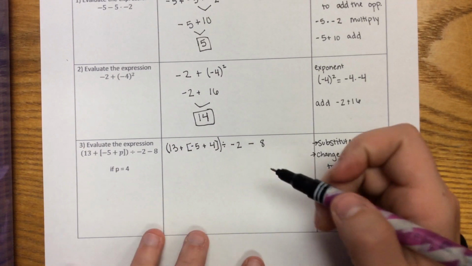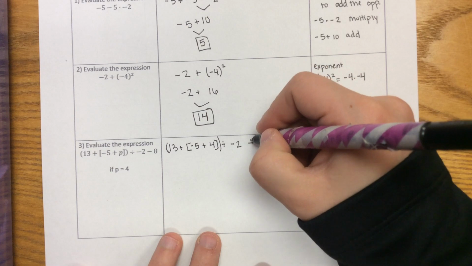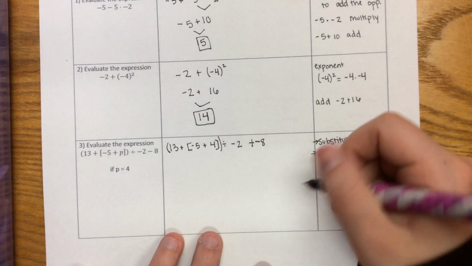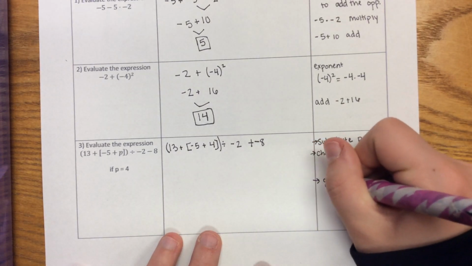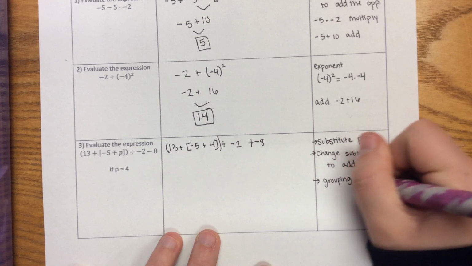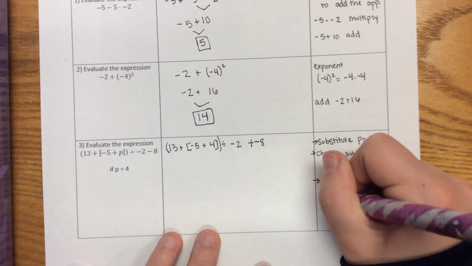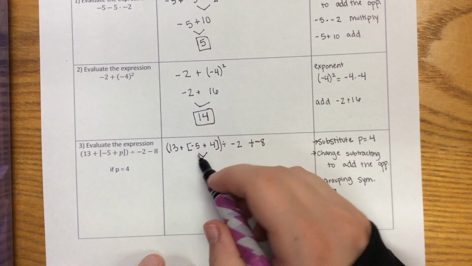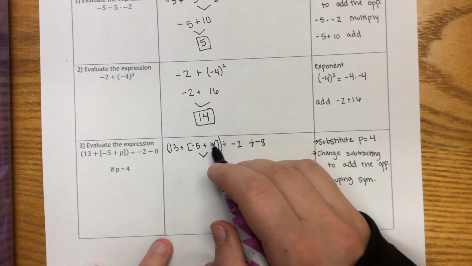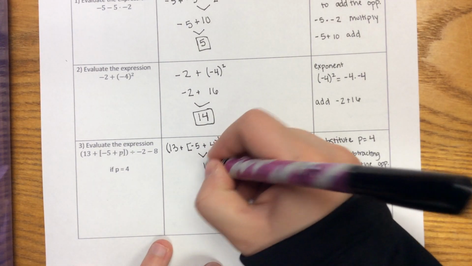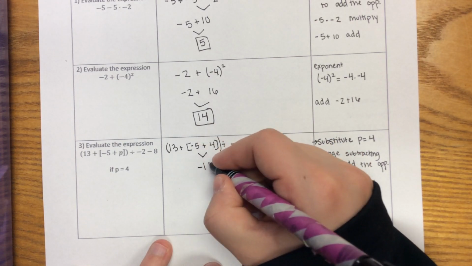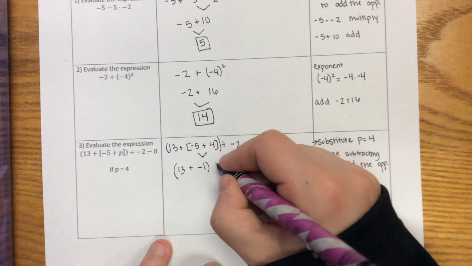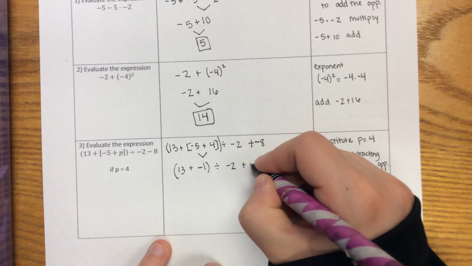And I'm not going to rewrite it. I'm just going to sneak it in there. So I'm going to change the subtracting to adding, but it goes from a +8 to a -8. Okay. Now I'm going to start with the grouping symbols. So I'm going to start with the brackets first, because those are on the inside. So -5 plus 4. I have a positive and a negative, so I subtract. 5 minus 4 is 1, and I have more negatives, so I get -1, and I still have this parenthesis. So plus 13, and I drop everything down, divided by -2 plus -8.